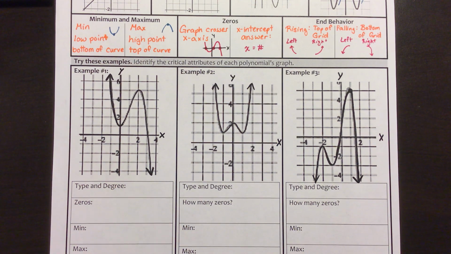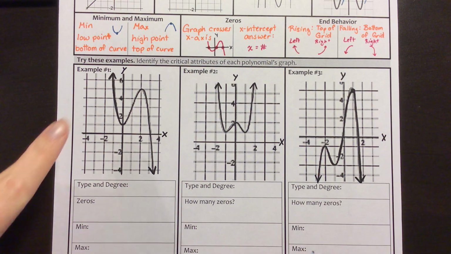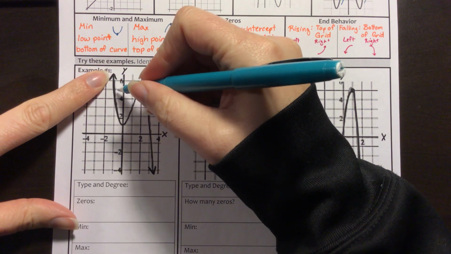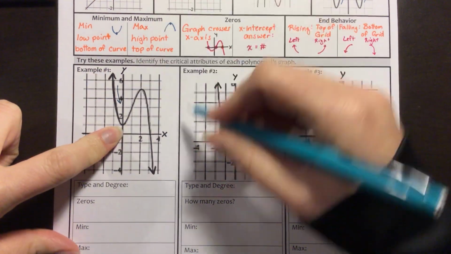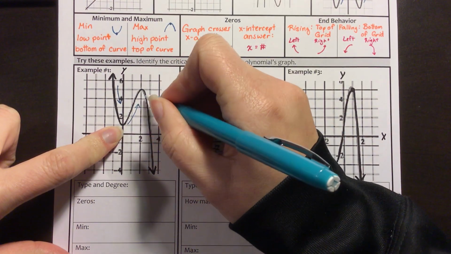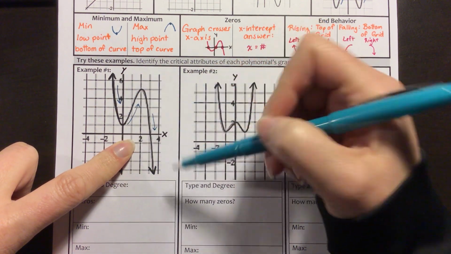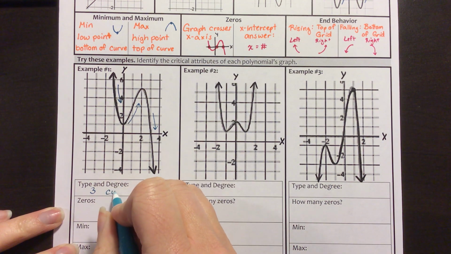Okay, we have lots of questions. They're very, very quick to answer. First off, type and degree. So we look for where our graph is moving up and moving down. I'm going to go with blue because that's what we used up at the top of the page. So we start at the left and trace our way towards the right. As we trace, we are moving down first. That's one direction. Then we switch and we start to move up. And then we switch and we start to move down. That is 3 directions, down, up, down. So our degree is 3, which makes this a cubic function.